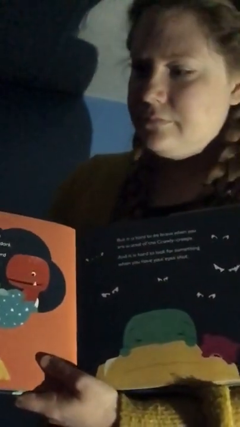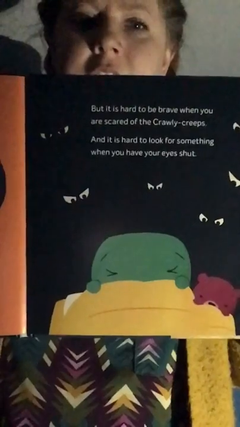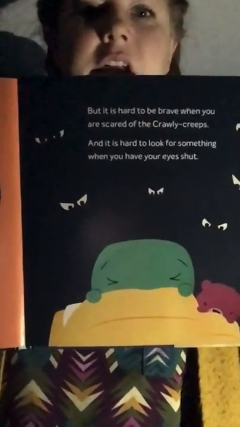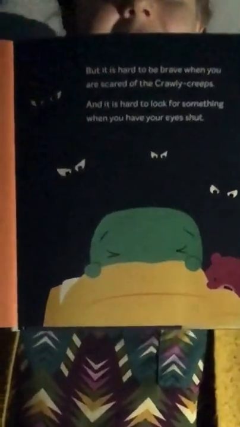Be careful, Tiny T-Rex. Mother says there's always a light shining somewhere, Tiny, even in the dark. If you are brave and look hard enough, you will find it. It's a good reminder, Mom, because I'm so scared. But it's hard to be brave when you're scared of crawly creeps. And it's hard to look for something when you have your eyes shut. Get away from me, crawly creeps, says very Tiny T-Rex.